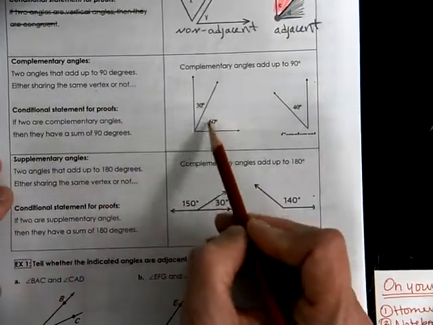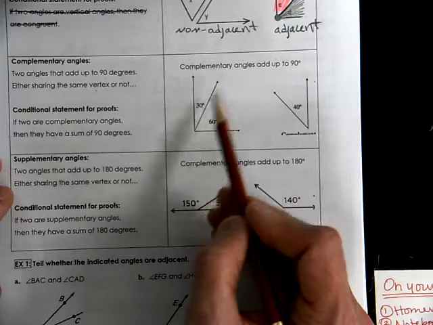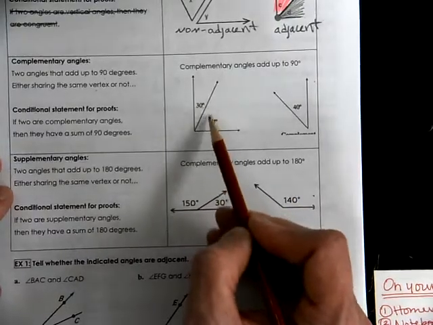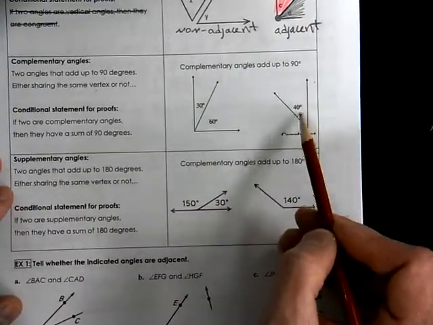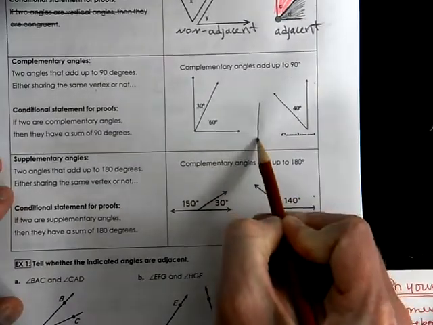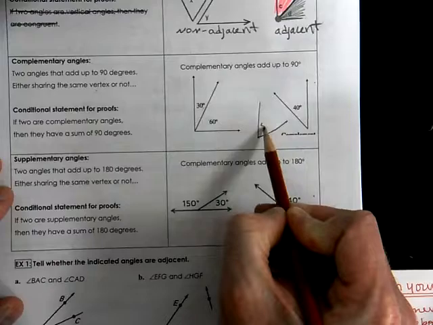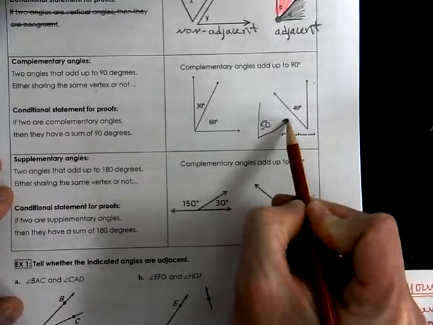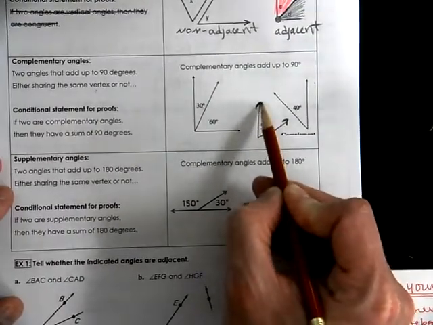So here we have adjacent angles that are complementary, adjacent angles that add up to 90. And over here we have a 40. Looks like we've lost our 50-degree angle. Those would be complementary angles.